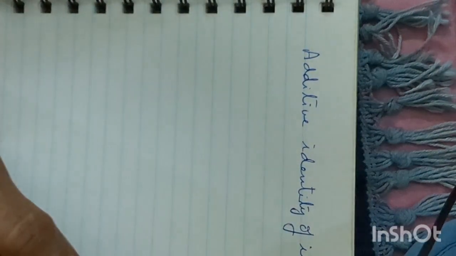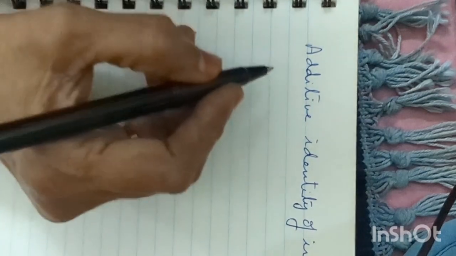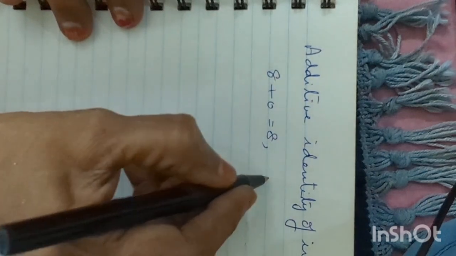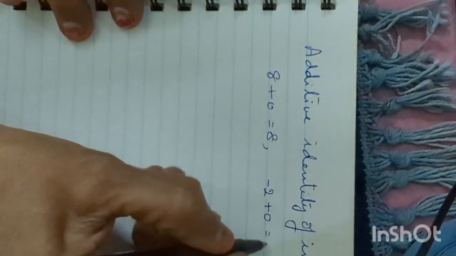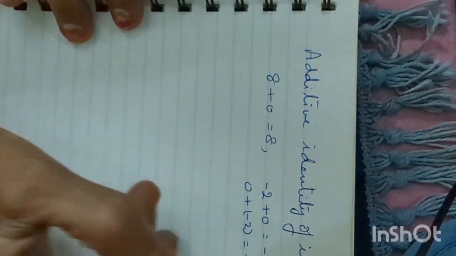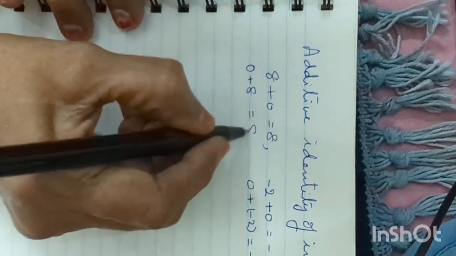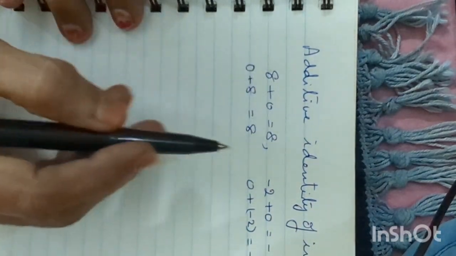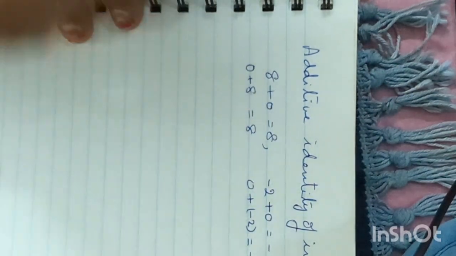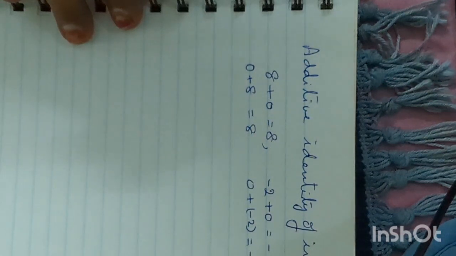Additive identity of integers. When we add 0 to any integer, we get the same integer. Then 0 is called the additive identity. So take an integer 8. 8 plus 0 is equal to 8, or minus 2. Minus 2 plus 0 is equal to minus 2, or 0 plus minus 2 is equal to minus 2. 0 plus 8 is equal to 8. So when 0 is added to any integer, the sum is the same integer. Therefore 0 is called the additive identity of integers.